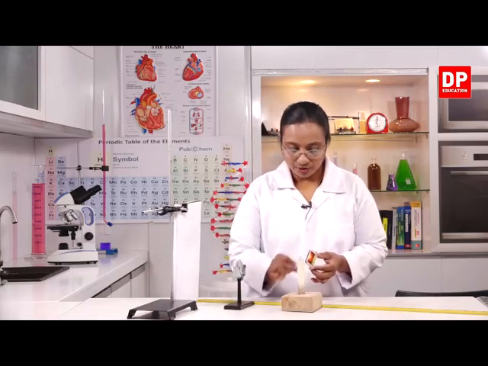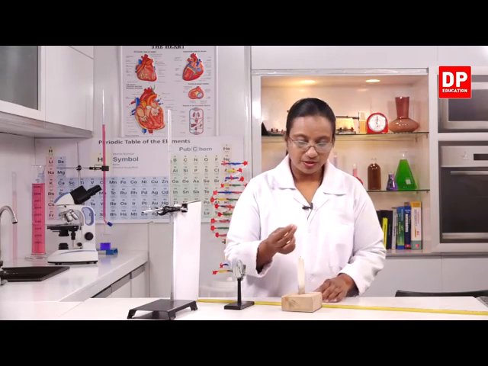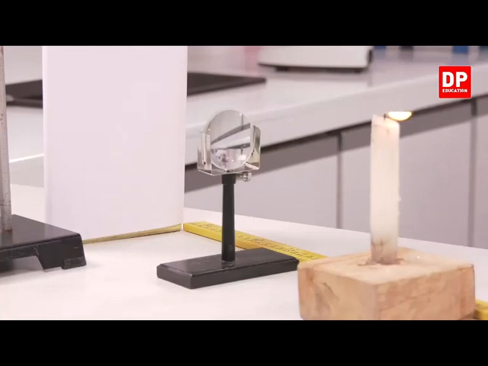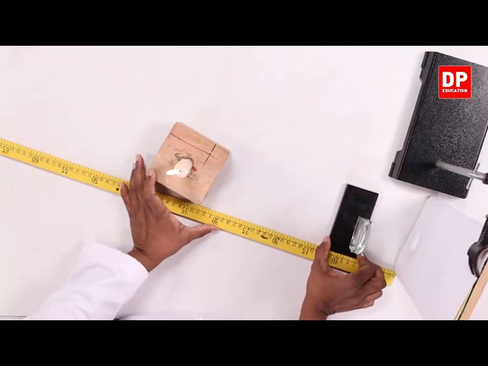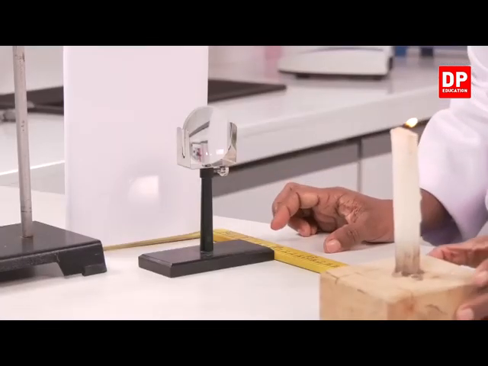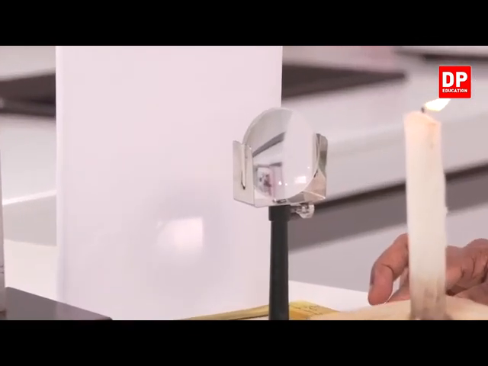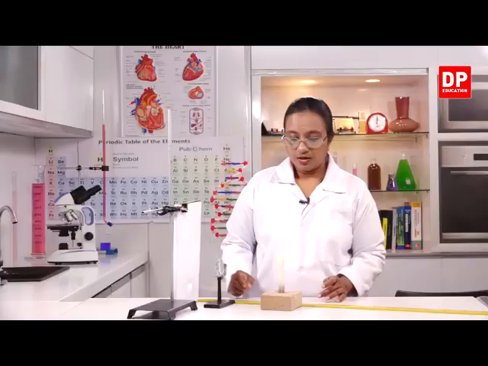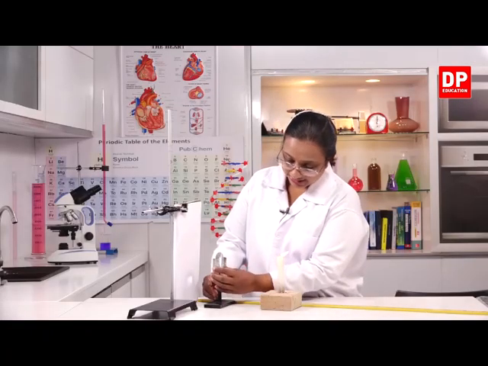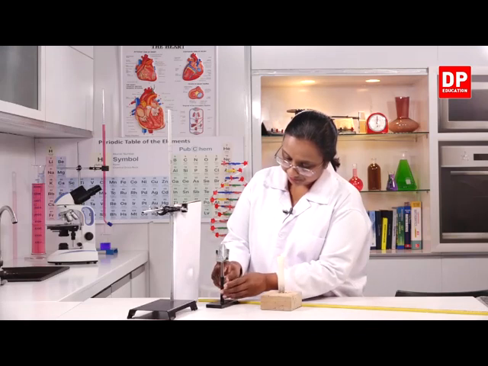So now I am going to use a close by object. For that I am going to use the candle flame, a lighted candle. So here if I have it at that same position, 9 centimeters, you can only see the far away image. You can't see the image of the candle. So here the candle is a little taller. So what I will do is I will lift the lens as well.